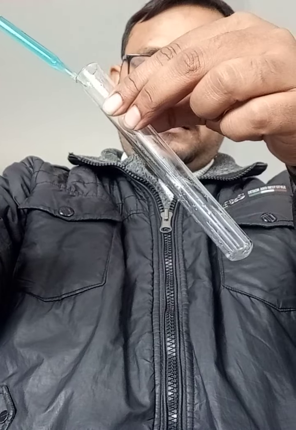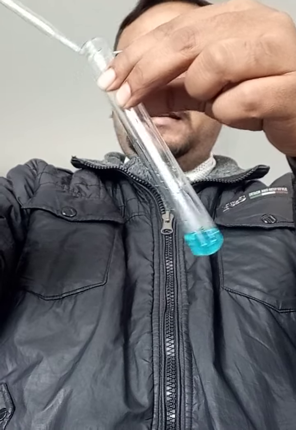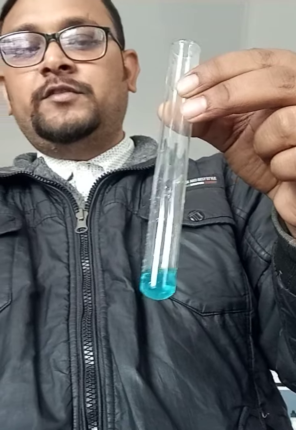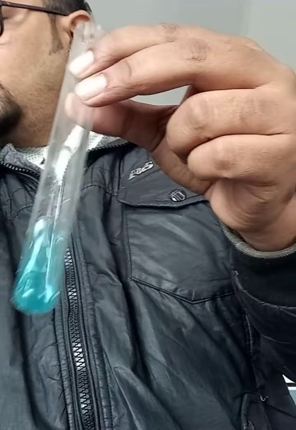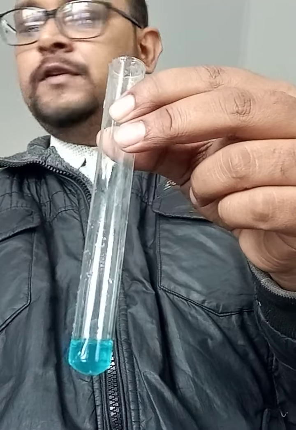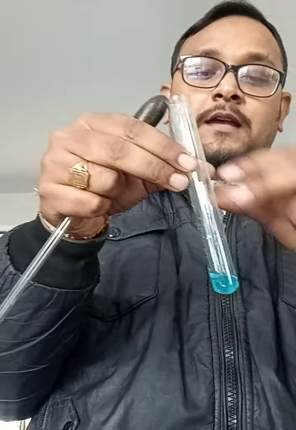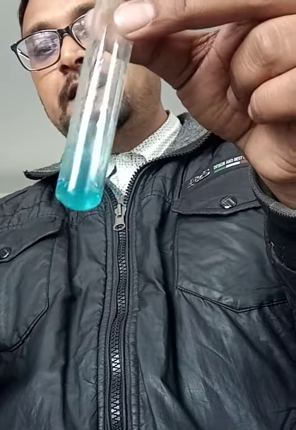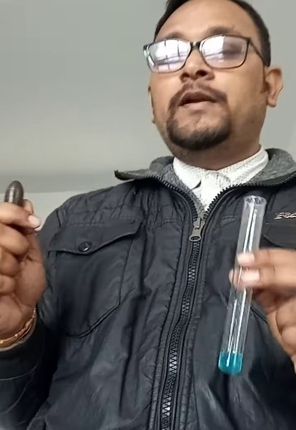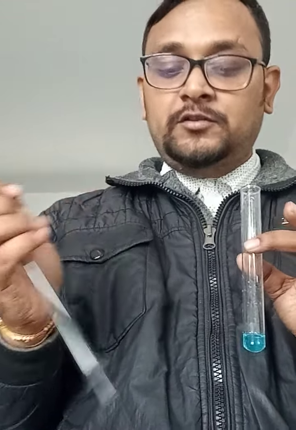So here I have taken copper sulphate solution in a clean test tube. It is better if you use two droppers for the different chemicals. Now you can see no precipitate is formed. It is a clean blue solution of copper sulphate. Now observe it very nicely. We need to see what happens when I add barium chloride solution into it.